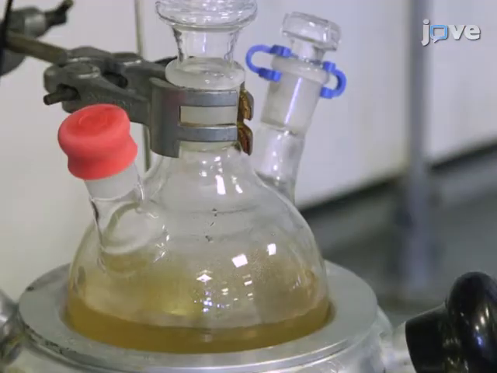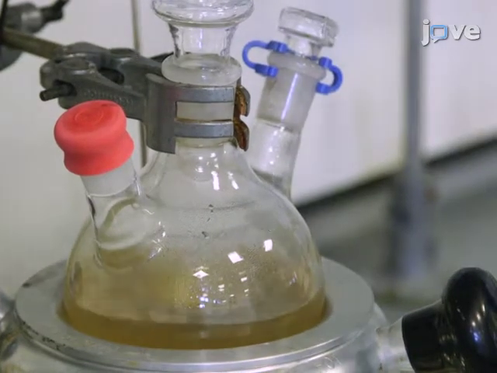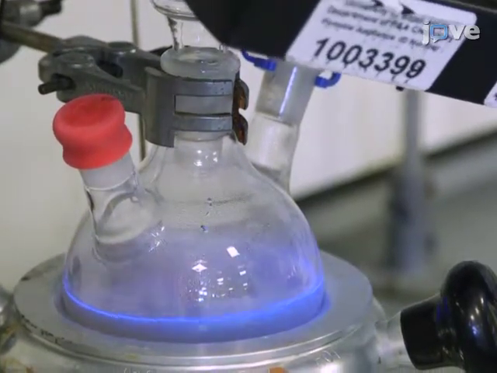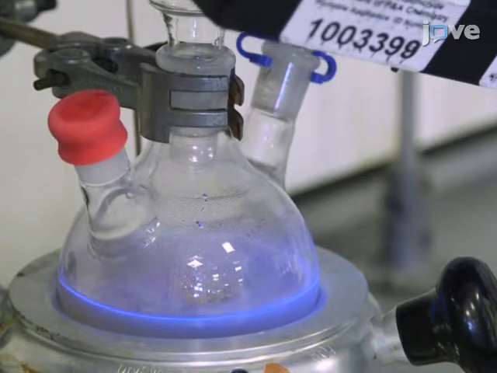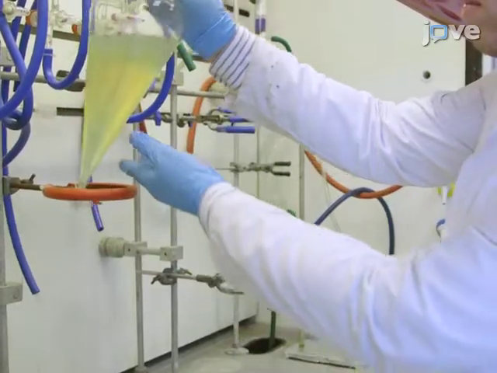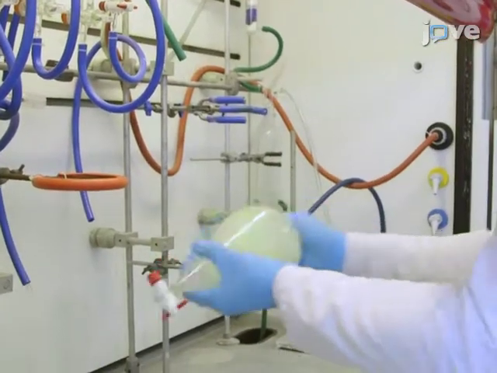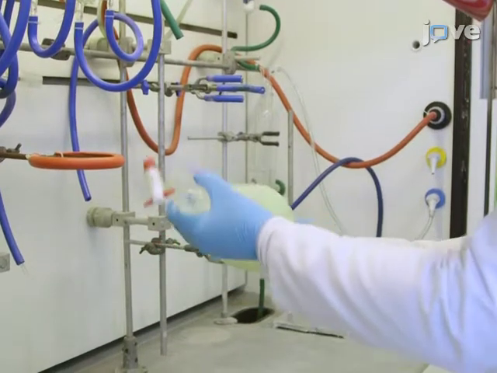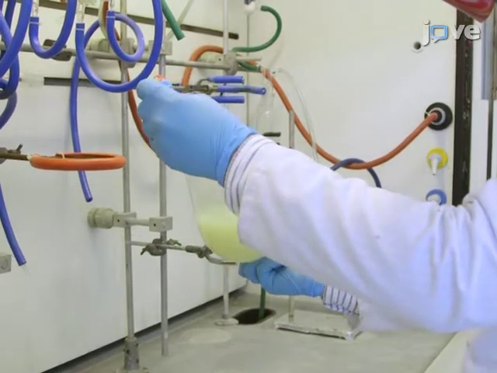Check the completion of the reaction by looking at the solution with a UV lamp. When complete, the solution should glow with a blue light. Then, allow the mixture to cool to room temperature. Dilute the mixture with 150 milliliters of water and extract the product into 250 milliliters of DCM.